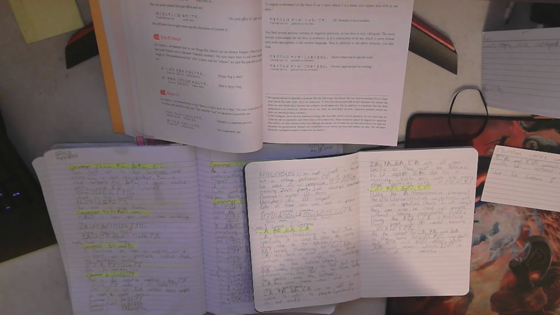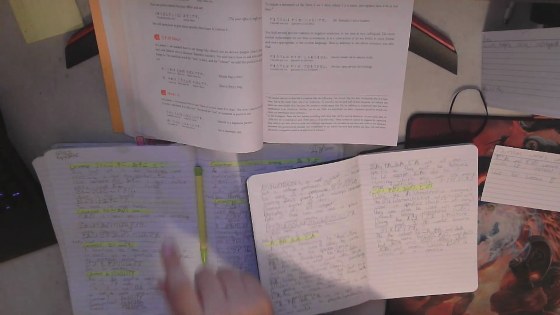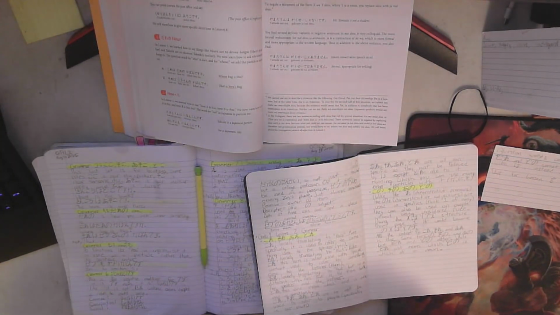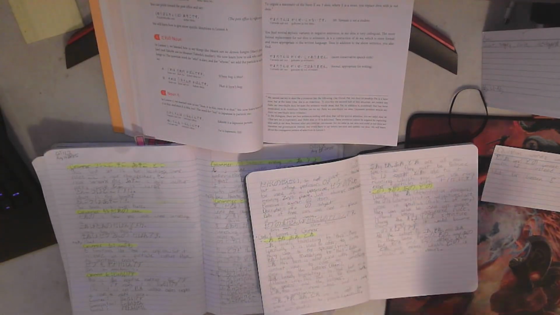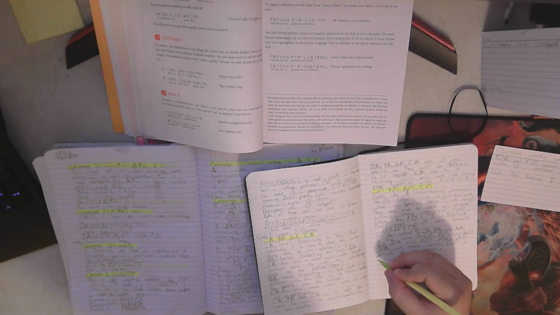Ginko wa doko desu ka? I only know the word for bank because of Soul Worker. That's a scary revelation, that's for sure. Okay.